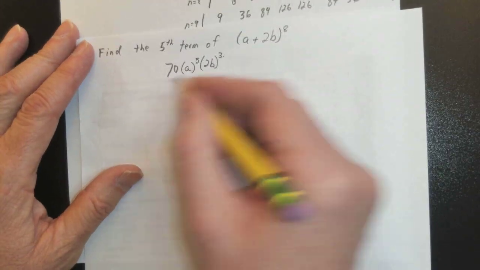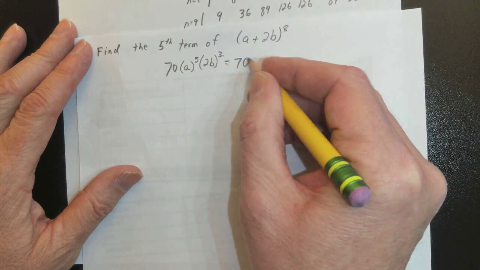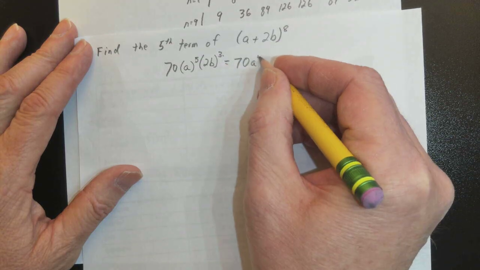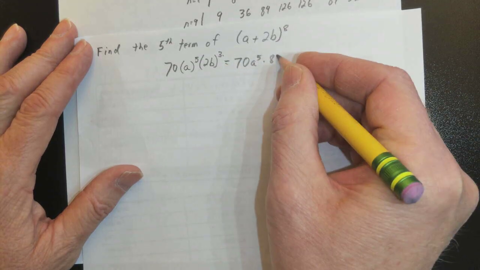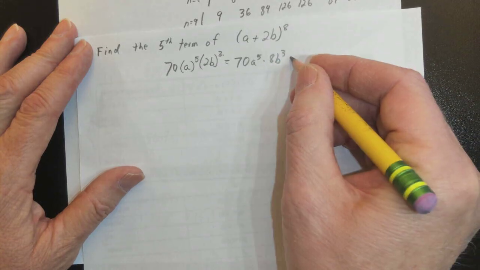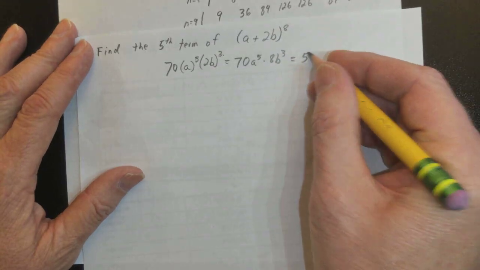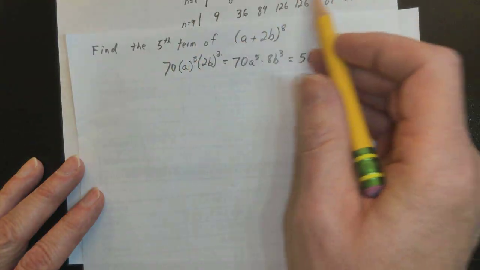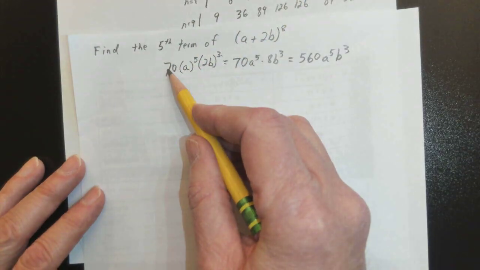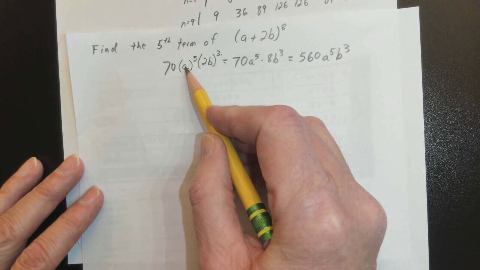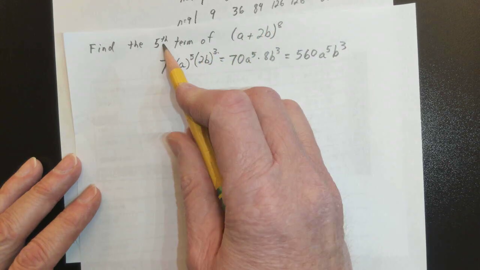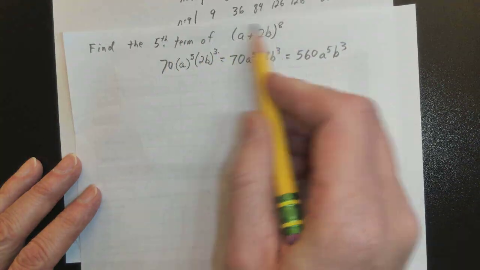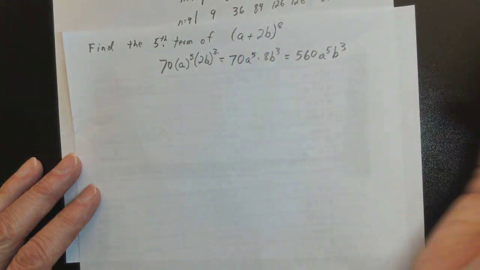So, let me simplify it a little bit. 70 a to the fifth times 8b to the third is 560 a to the fifth, b to the third. Is everybody good with just using the triangle, finding the fifth term coefficient, first term to the fifth power, second term to the third, so that adds up to 8?